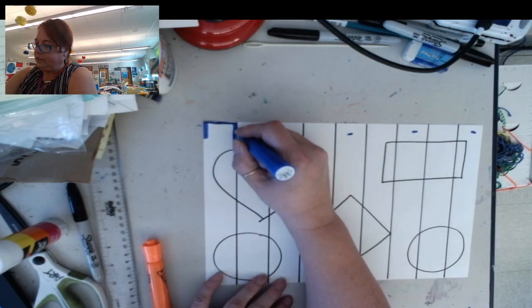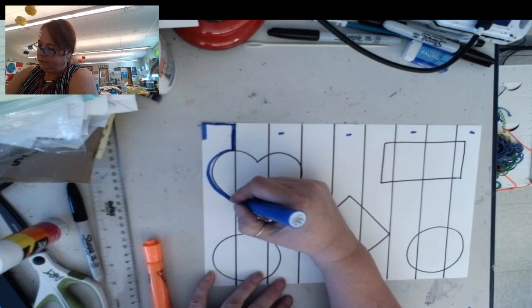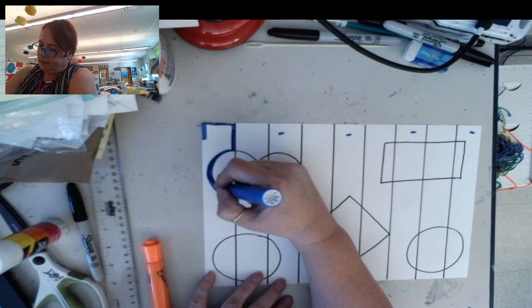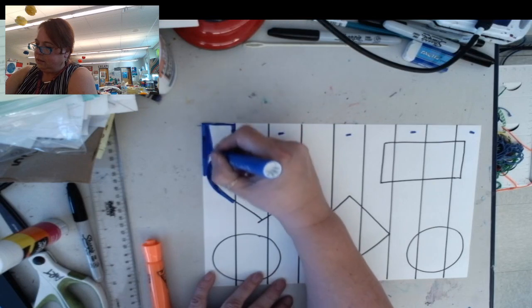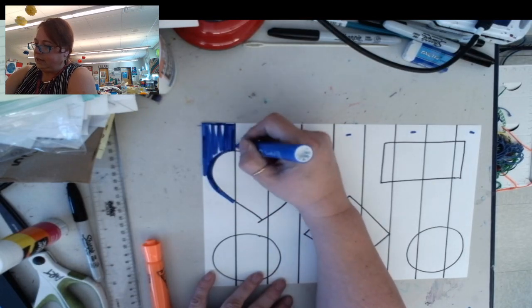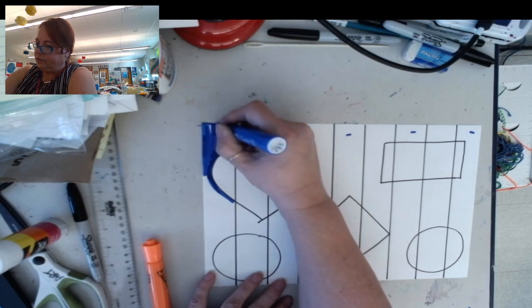But when I get to the shape, I'm not coloring that part blue. See how I'm going around it? And I'm going to have to go around it again when I get down to my circle.